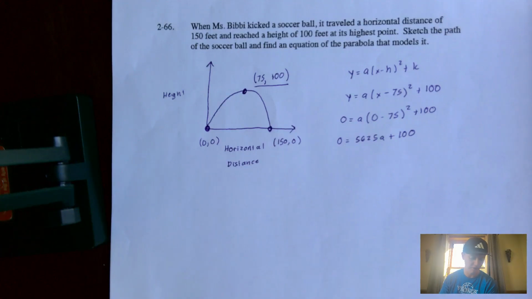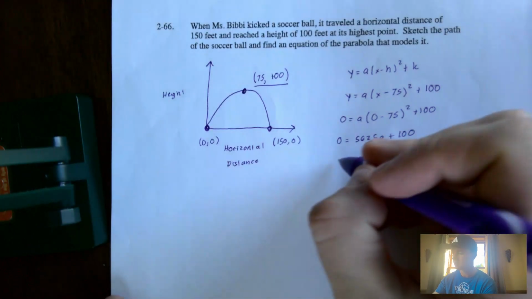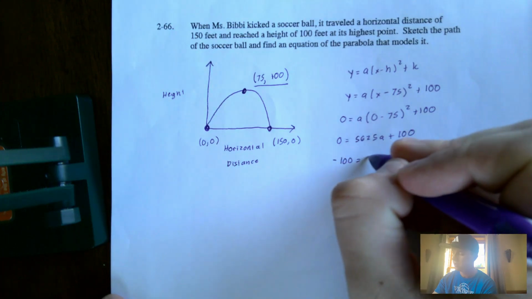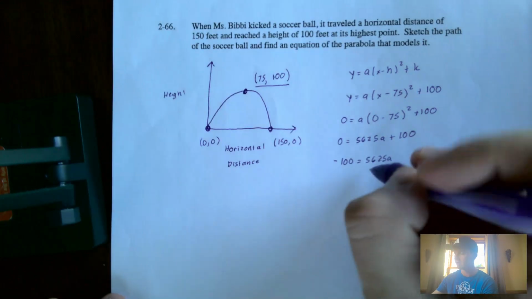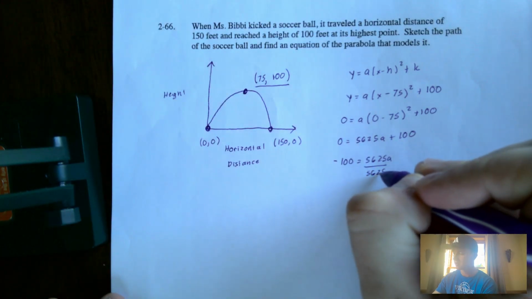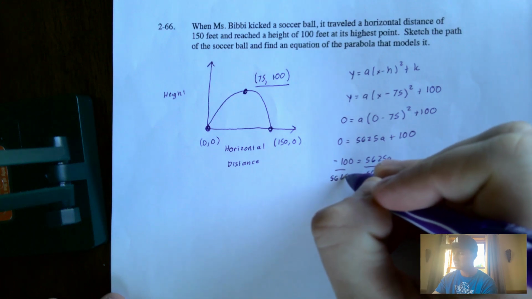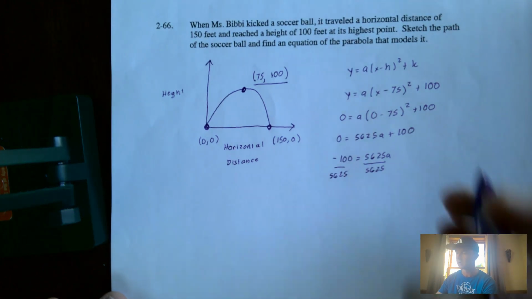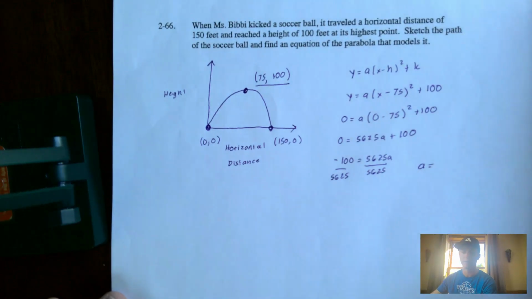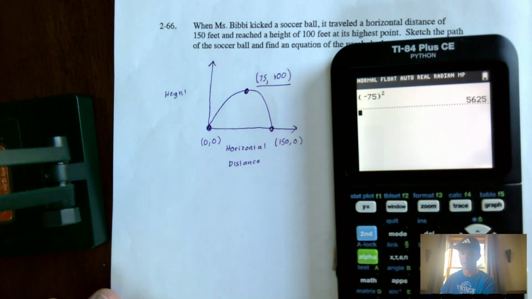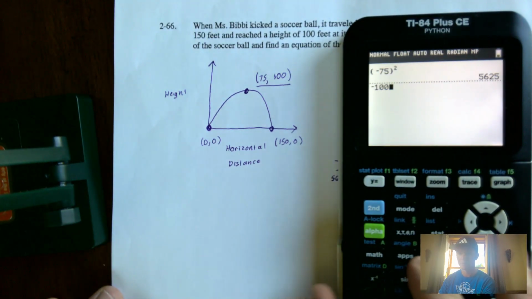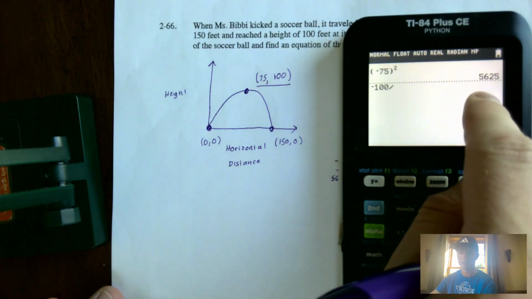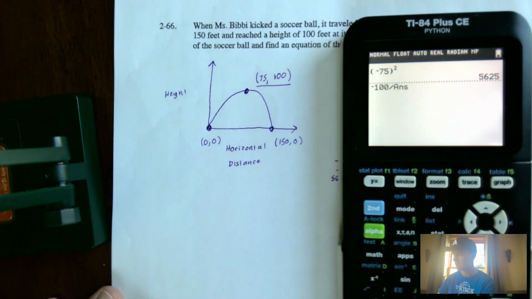Next part, we got that value of positive 100. I'm going to subtract it, so I'm going to get negative 100 equal to 5,625a. And then you're going to divide by 5,625 on both sides. Now, keep in mind, this is a big fraction, so I'm going to show you how to simplify it. We did this in Chapter 1, but just in case you forgot, I'm going to take the value of negative 100 and divide by the original answer. That one is saved here, so I'm going to go second negative. There's my answer. Now, it's going to come out to be that long decimal.